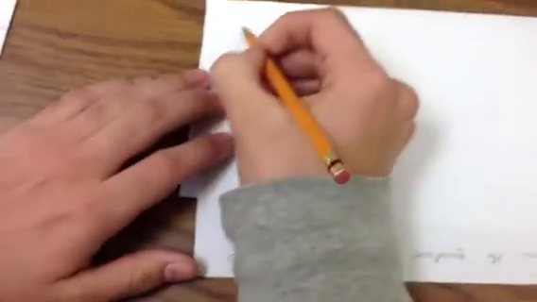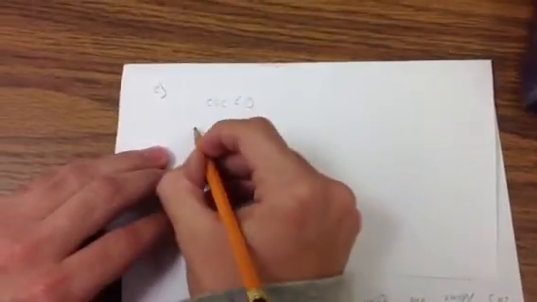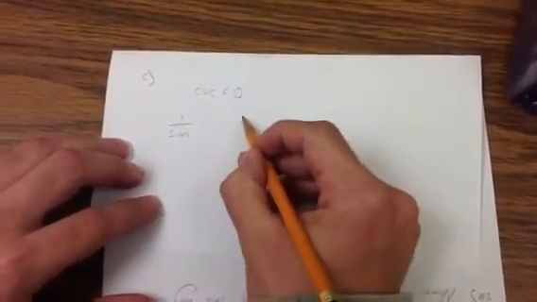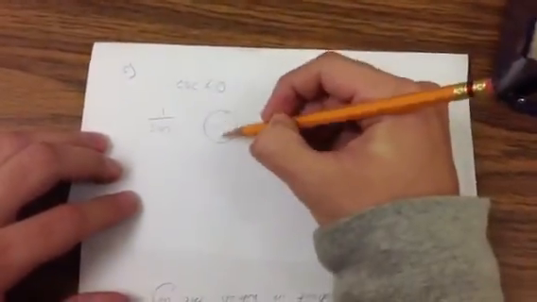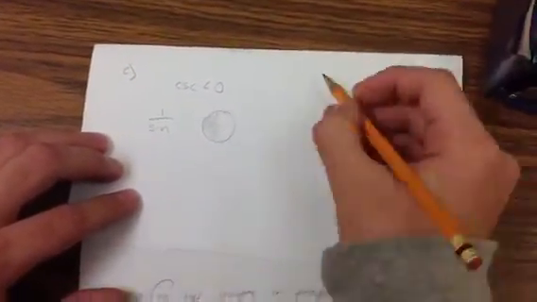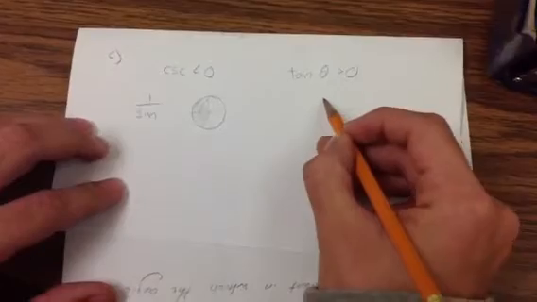Finally, we come over to the final part, portion C, which is cosecant is less than 0. That is simply 1 over sine. Being less than 0, sine must be negative. Draw the circle. Sine is on the vertical, so it's negative on the bottom of the graph. Fill that in. Also, tangent theta is greater than 0.